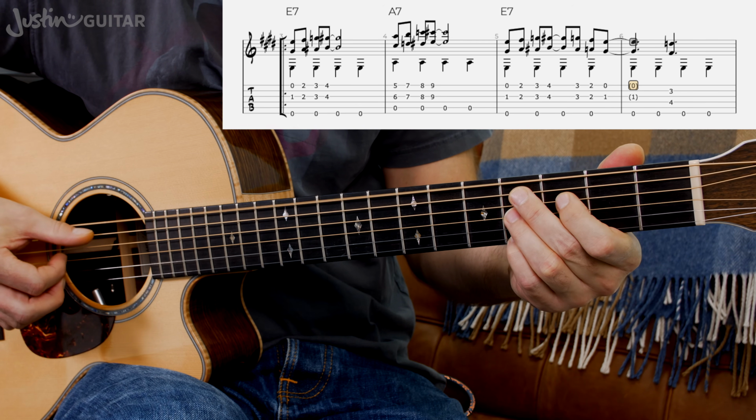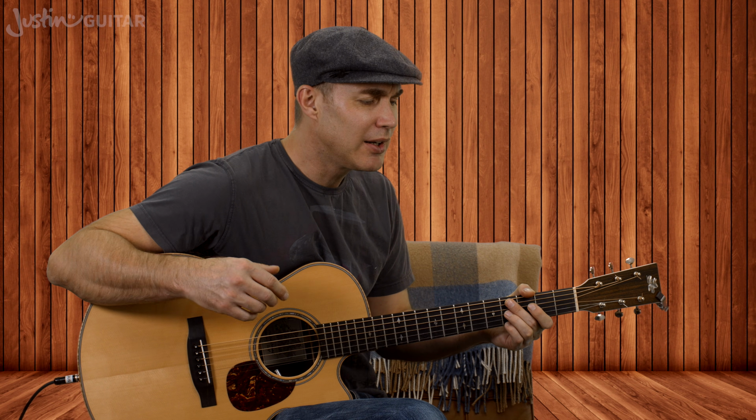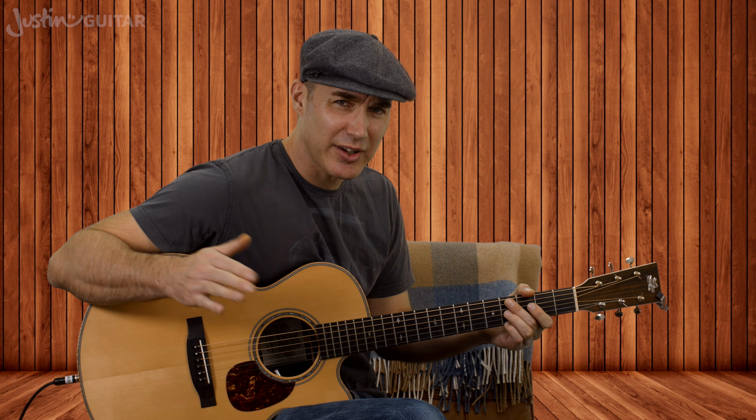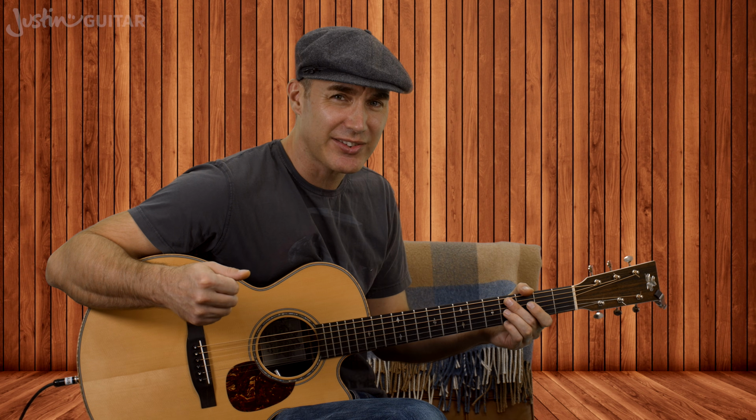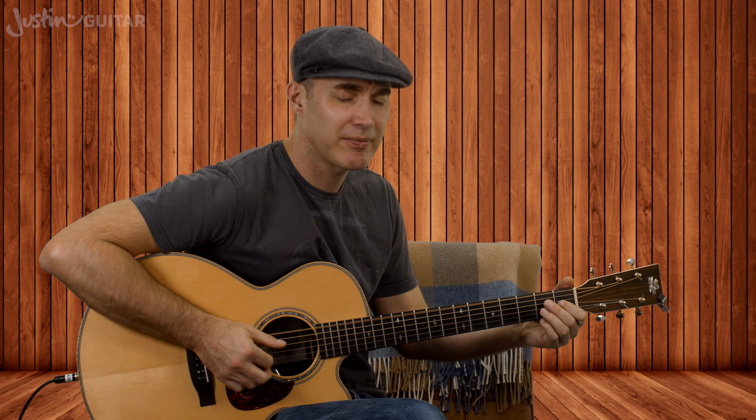This is the crux. This is the bit that once you've got that down, you'll find the rest of it easy. So I'd spend a little bit of time on that, first of all. Once you can do it and you've got the in-between part, like the fingers playing, and you feel like the bass is consistent, then you want to add that shuffle back in.